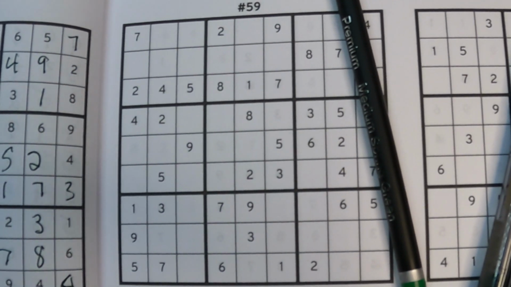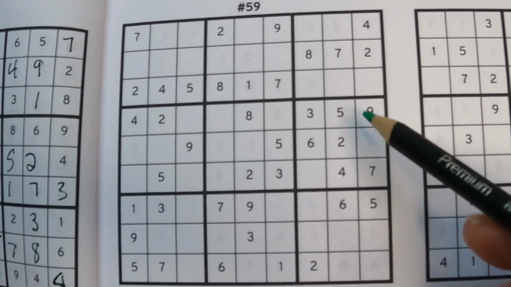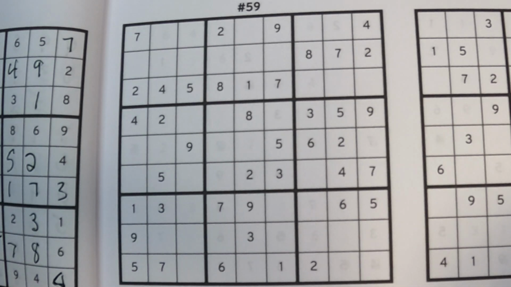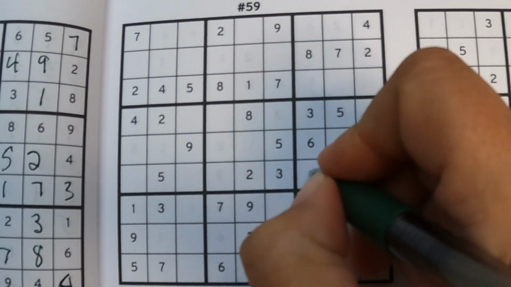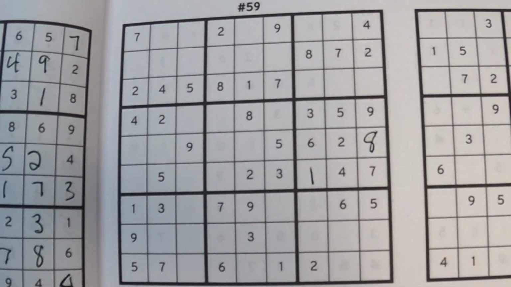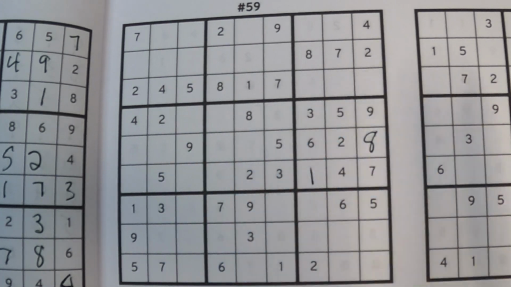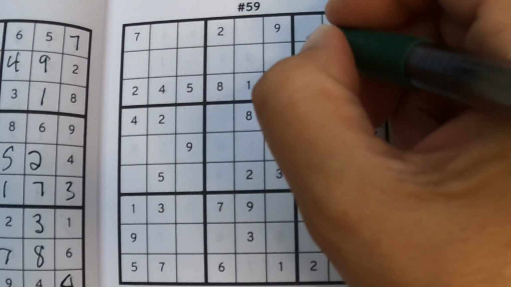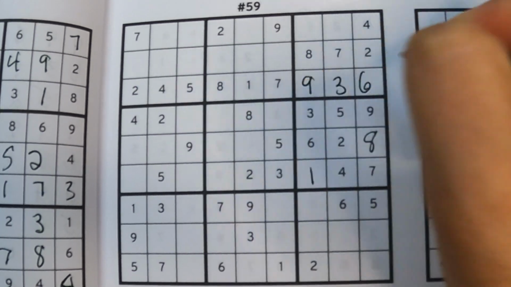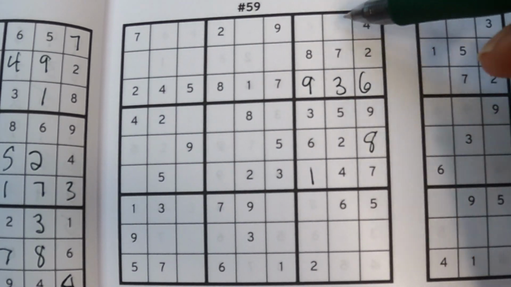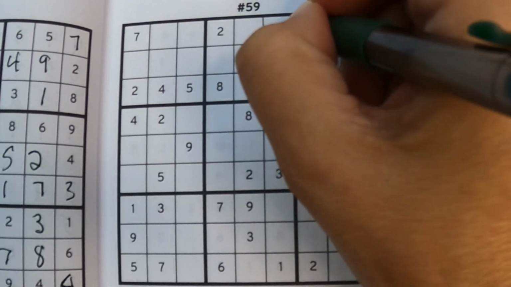Looks like today we're doing puzzle number 59. We start with this box. We're missing 1 and 8. We've got an 8 here, so 1, 8. For this row, we're missing 3, 6, and 9. We've got 3 and 6 here, so this is our 9. 6 here, so 3, 6. For this box now, we're missing 1 and 5. We've got a 5 here, so 1, 5.